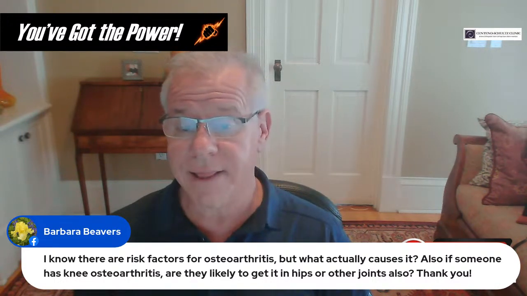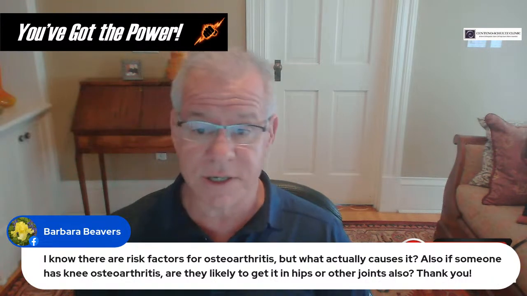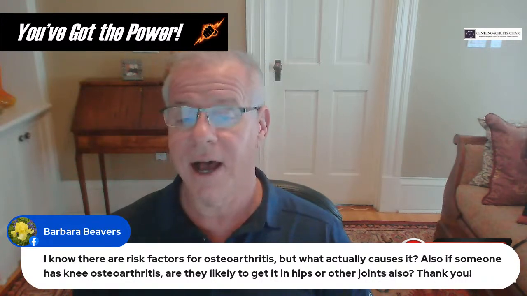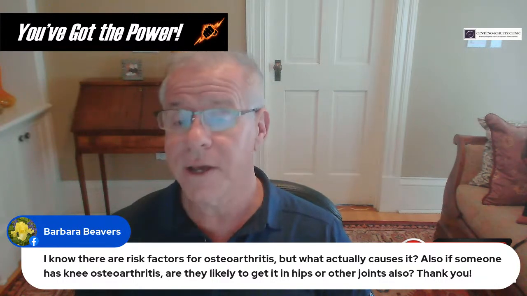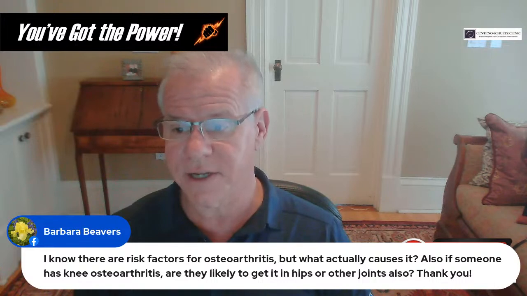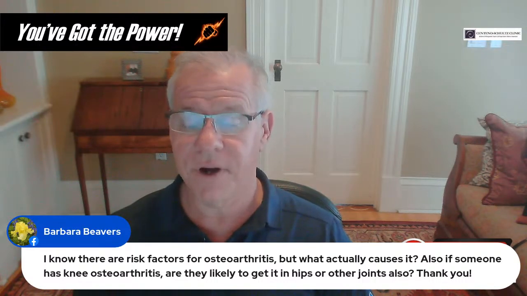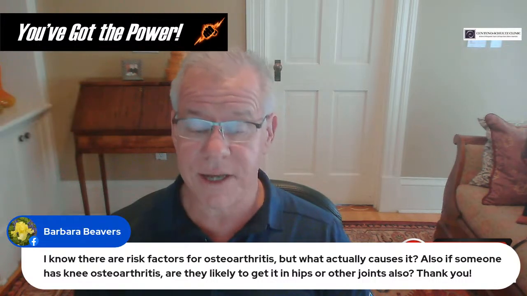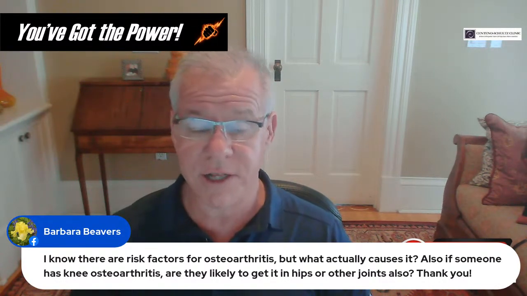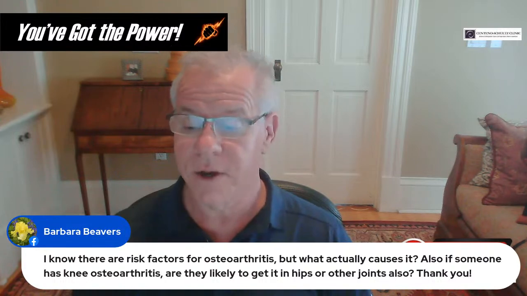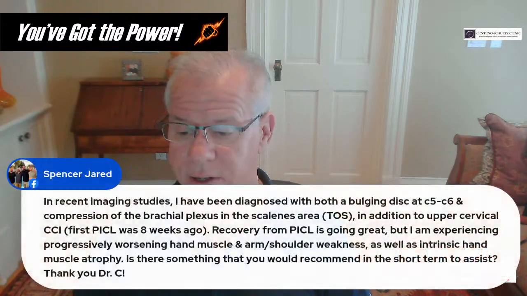In addition to that, there are probably genetic predispositions. Some people are more likely to get it. Obviously, there are wear and tear predispositions. We tend to see it more in people who have labor jobs. As far as getting osteoarthritis in other joints, that's possible for sure, because you're changing the biomechanics of how you move when you get it in one joint.